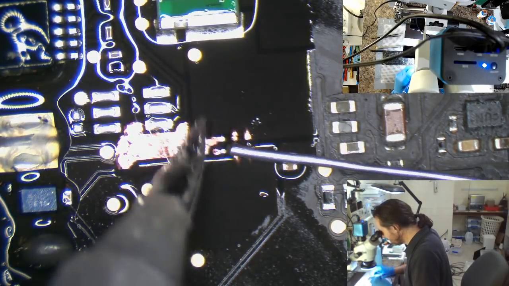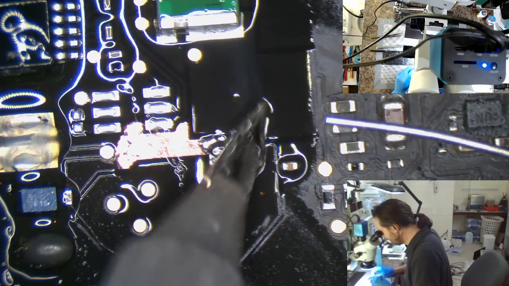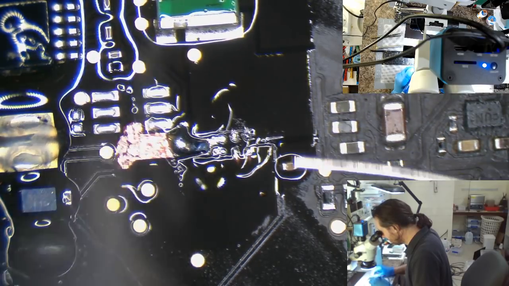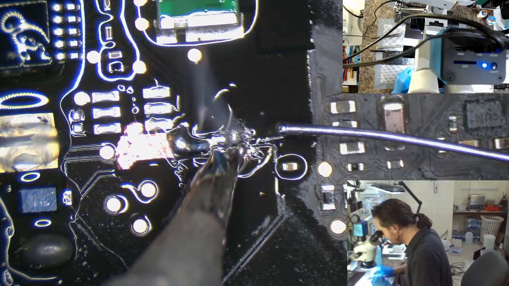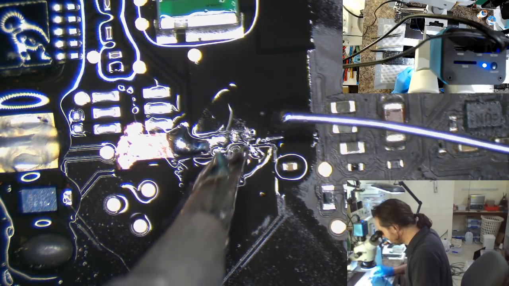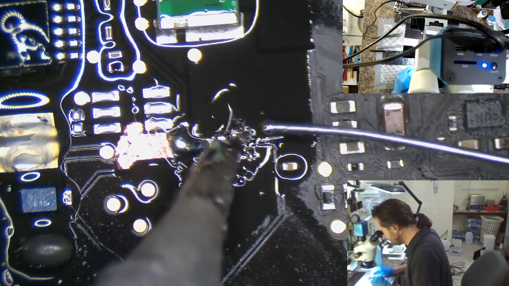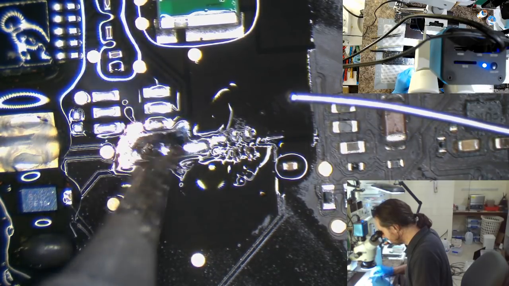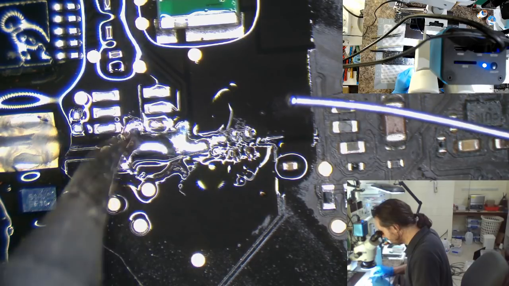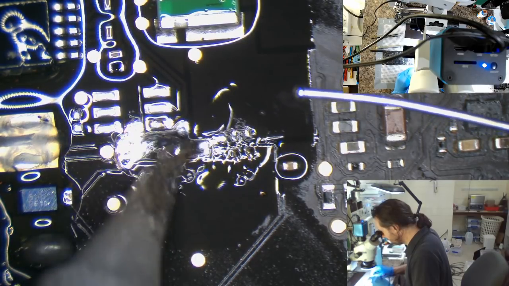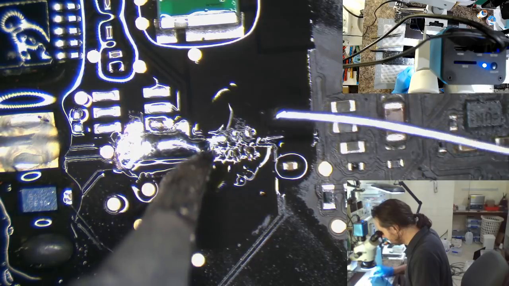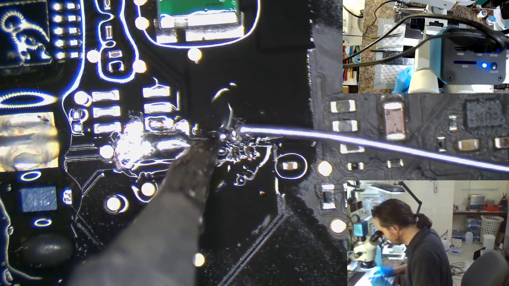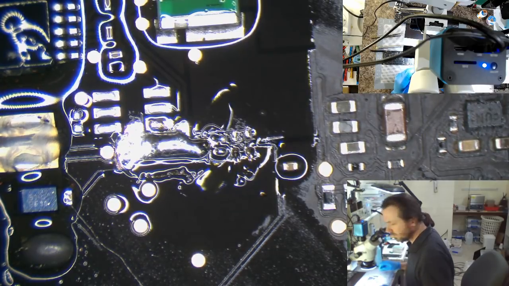Warming up the area just makes it easier for me to do this.